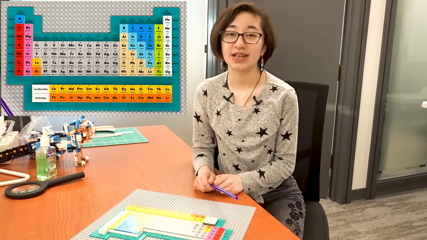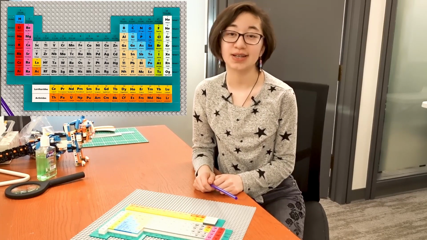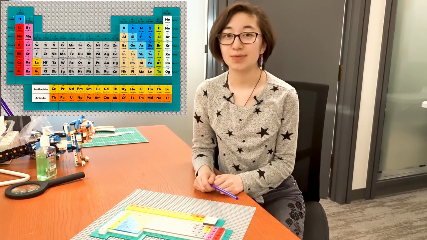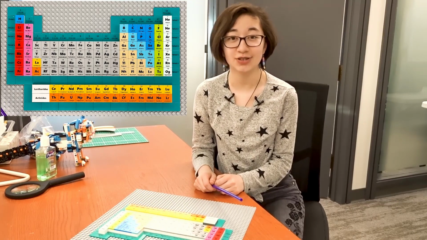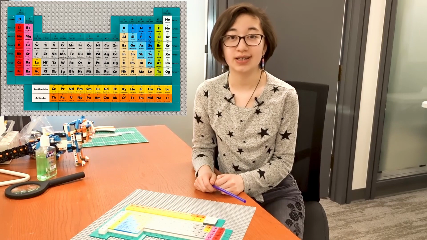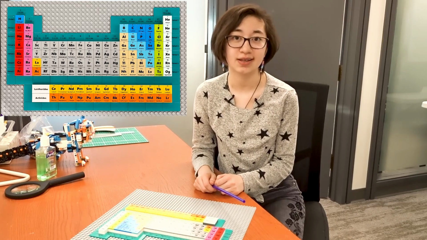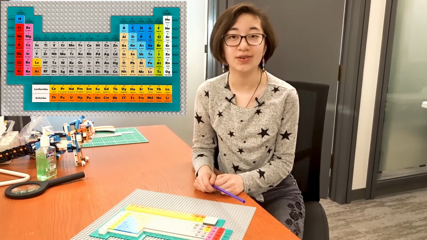Today, I'm going to tell you about the periodic table of elements and the properties of each group. The periodic table of elements was designed by a Russian chemist named Dmitry Mendeleev in the late 1800s. He developed the table to quickly display and organize all the known elements, and even managed to predict elements that were unknown at the time.